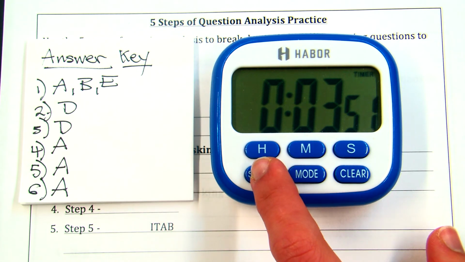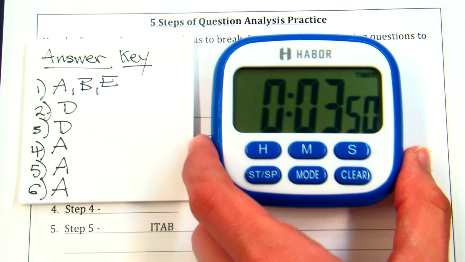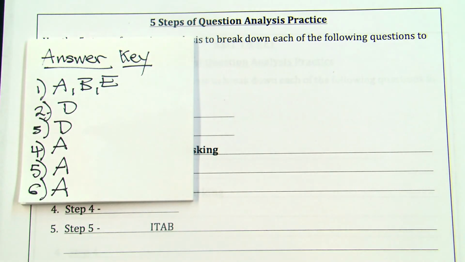So I'm going to pause the timer here, but you still have about 5 minutes to be working through to make sure that you've completed all 5 steps fully of the question analysis for those 4 questions that you missed.